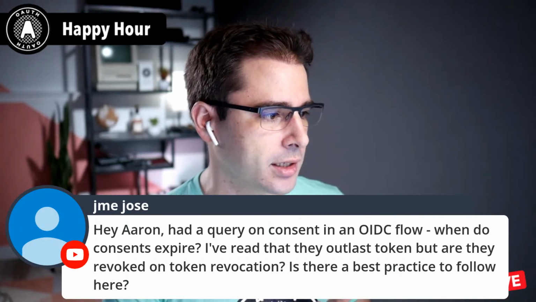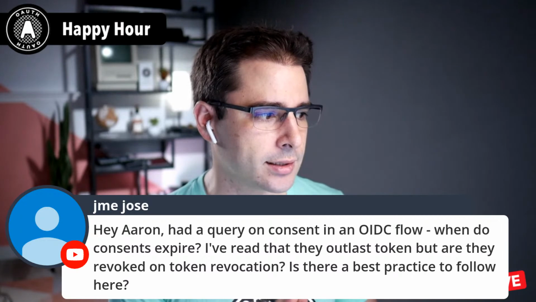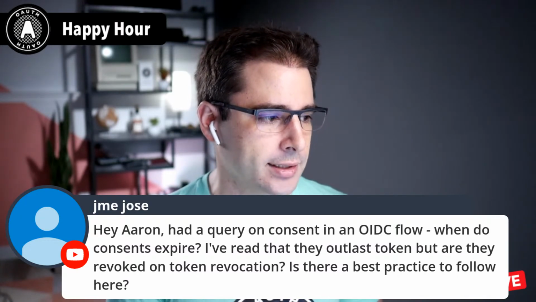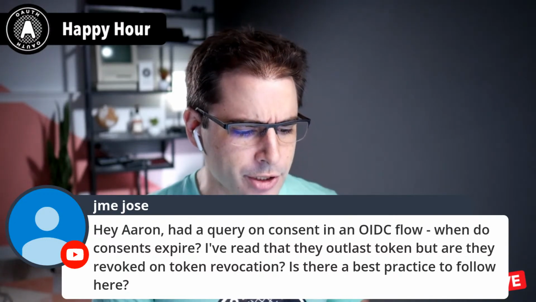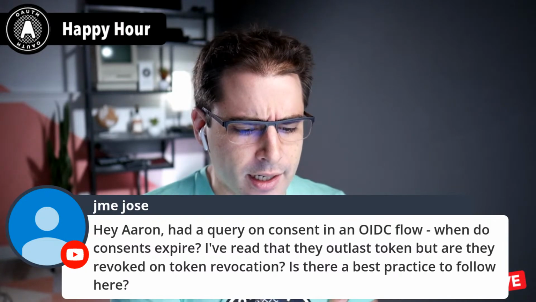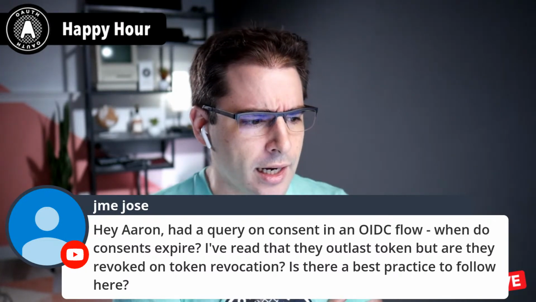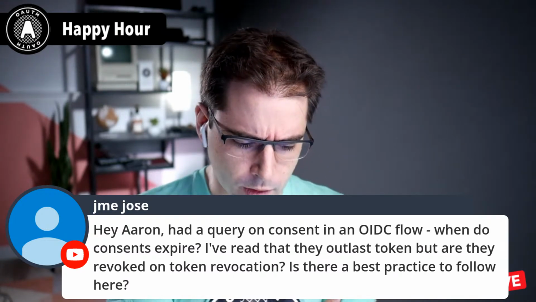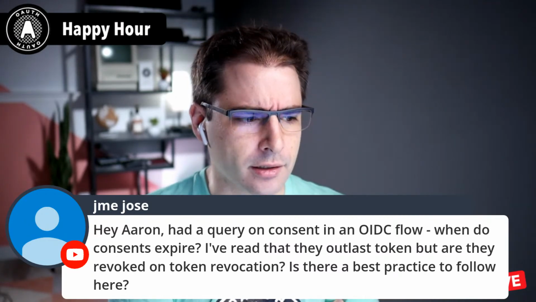Here's another question. I had a query on consent in an OIDC flow. When do consents expire? I've read that they outlast tokens, but are they revoked on token revocation? Is there a best practice to follow here? Yeah, that's a good question. I don't know if there is a best practice or any sort of common thoughts here.